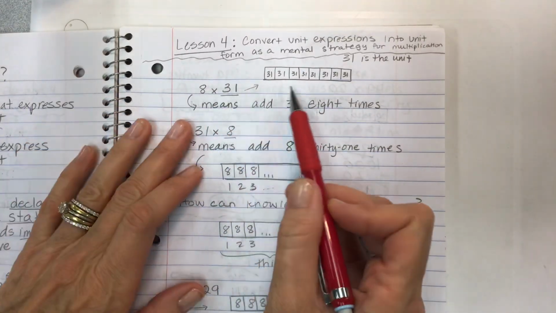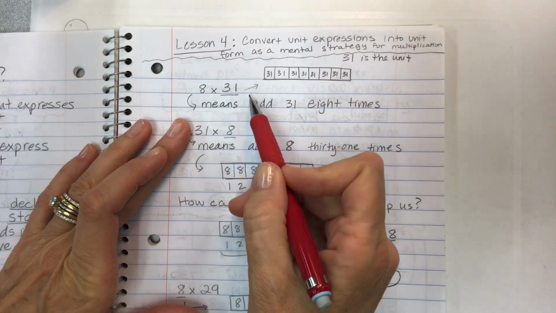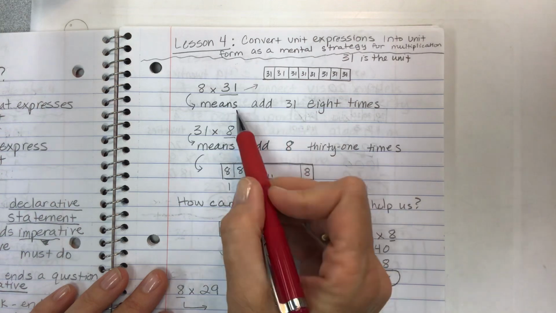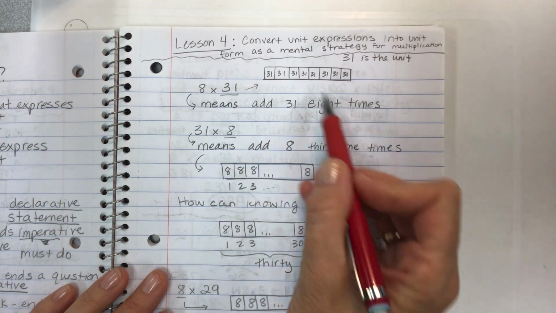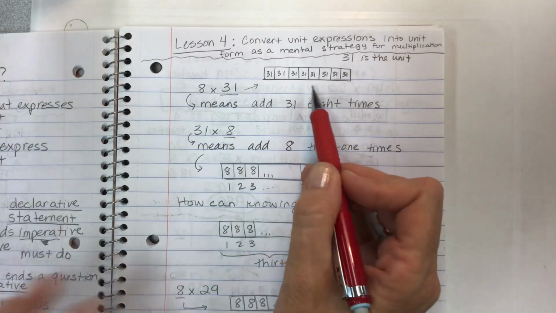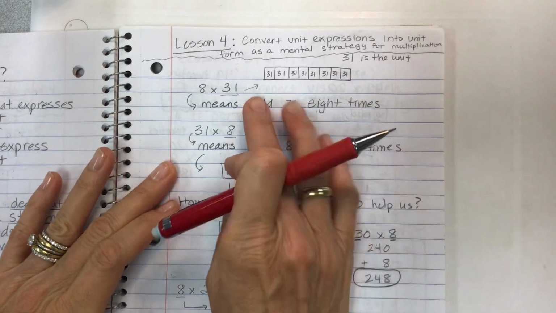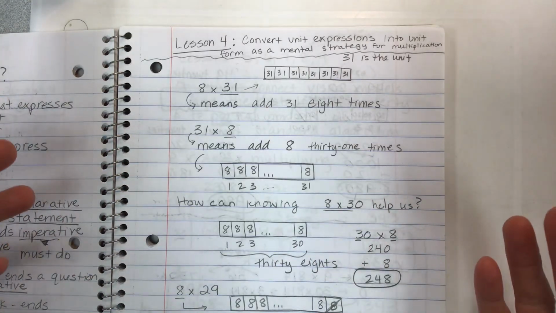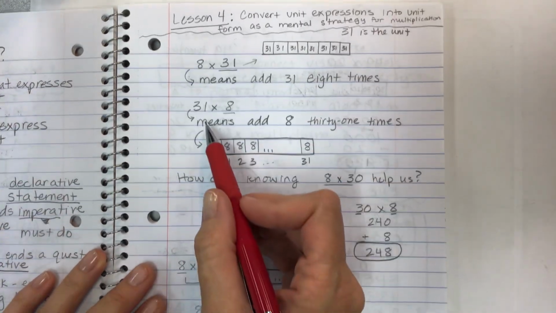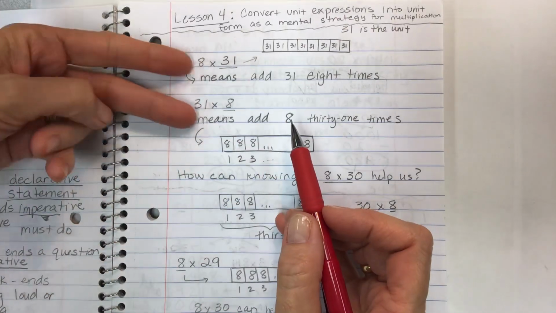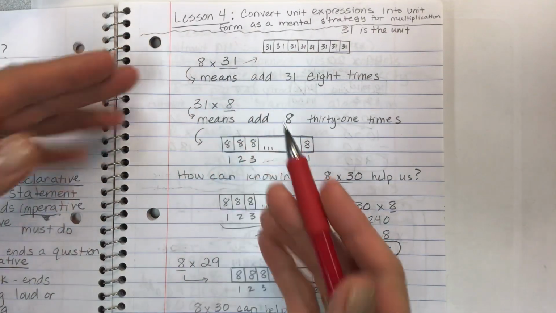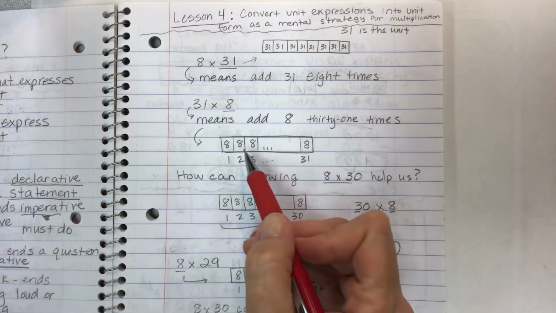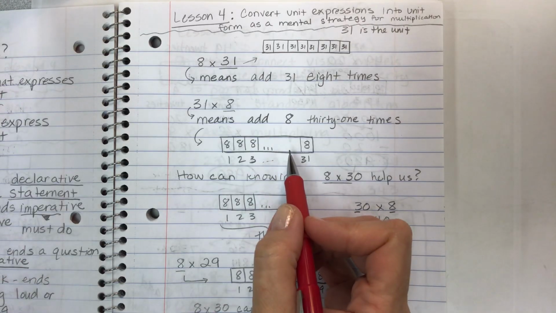Here's an example with a couple of problems. 8 times 31 would be 31, 8 times. You could do adding 31 8 times, but who wants to do that? Nobody, because it's just a lot of work. So we're going to show it in a model, which is preparing us for the standard algorithm. 31 times 8, if you switch those two around, knowing that we can do that with the commutative property, we'll still get the same answer, but our picture will look different. That's really key for today.